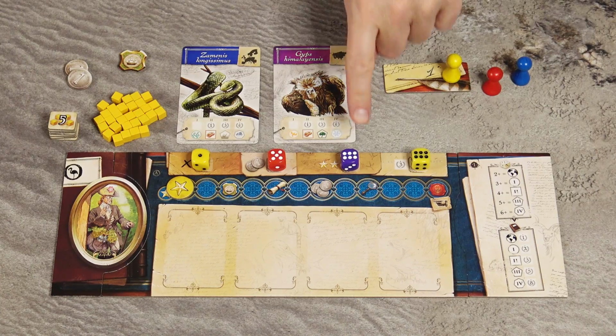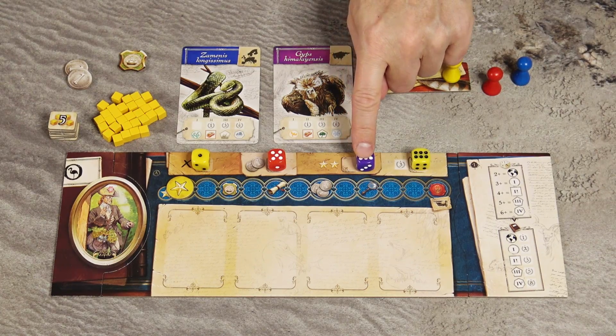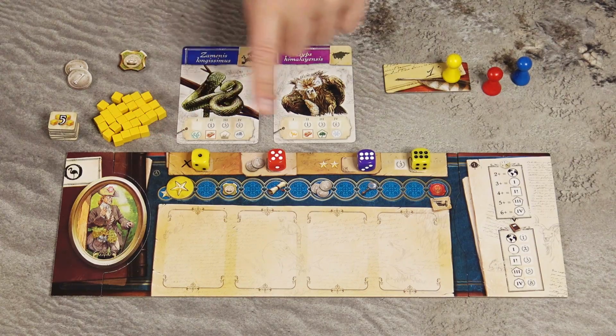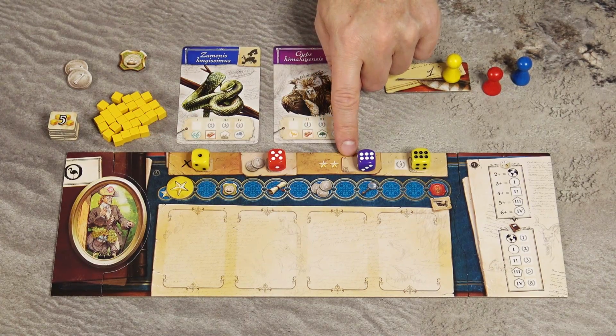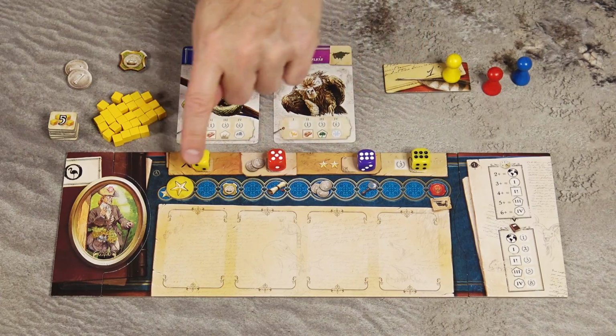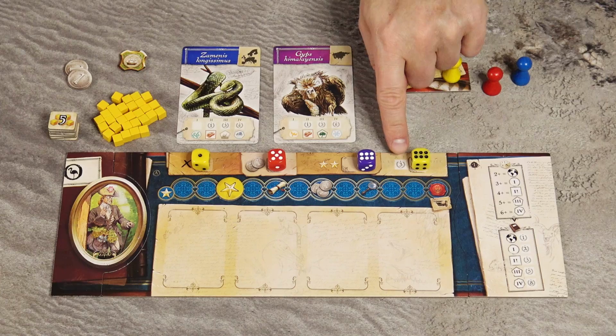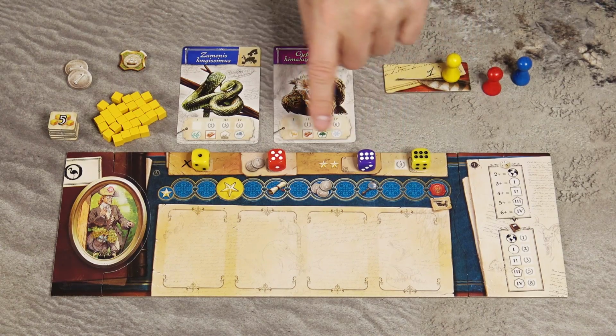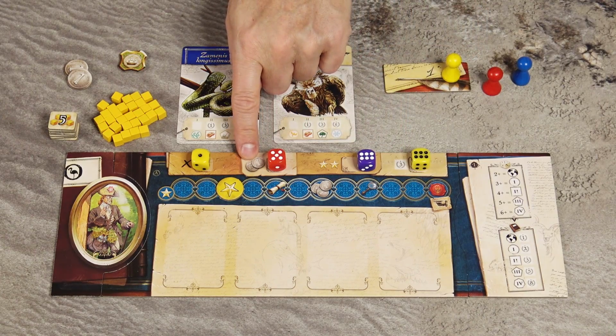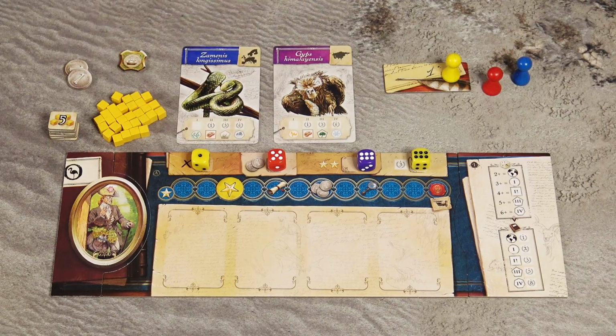For example, the red player would take this purple 6, and in return, the yellow player gains the corresponding benefit. Here, the yellow player would gain 2 reputation points. If the red player would take this die, the yellow player would gain 3 victory points. Here, you would gain 2 coins, and this space doesn't provide any benefit.